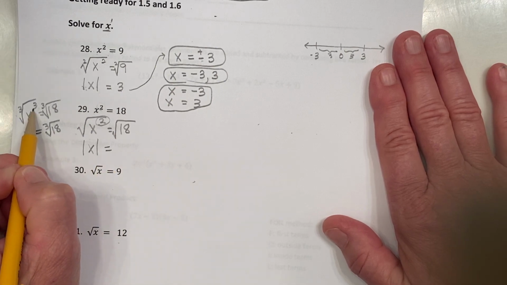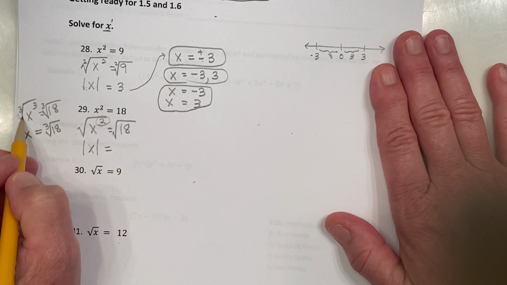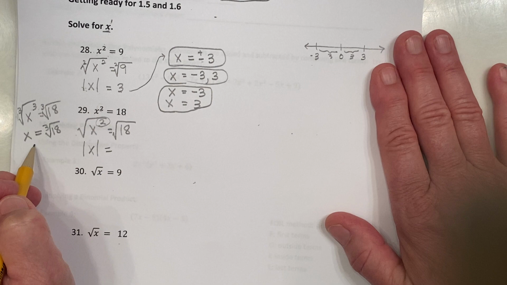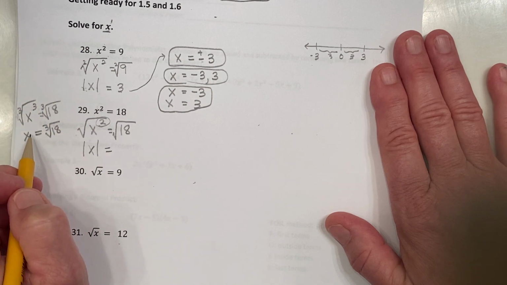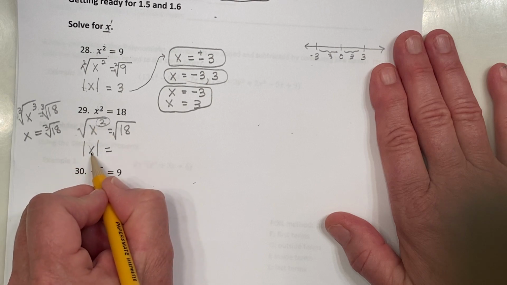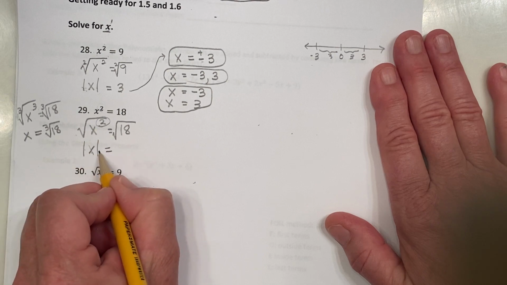Any odd powers like 3, 5, 7, 9, when you bring in the appropriate root, that doesn't require that you have absolute value. There's only one solution for an odd power, but two for an even power. All right, so I've got the absolute value of x.